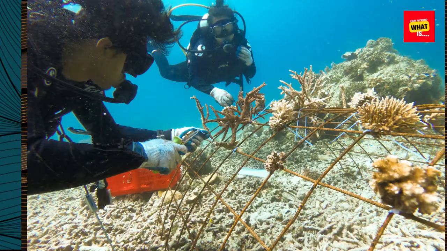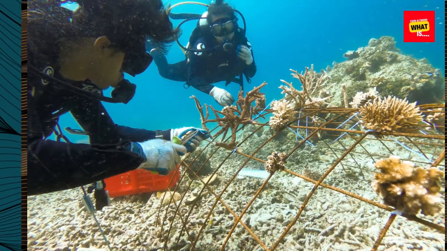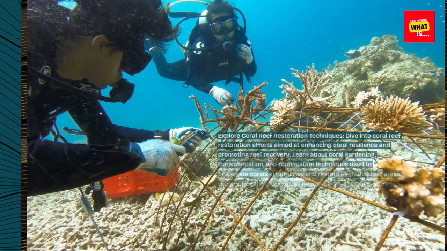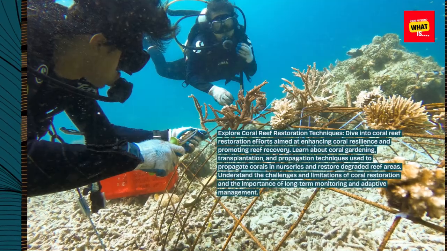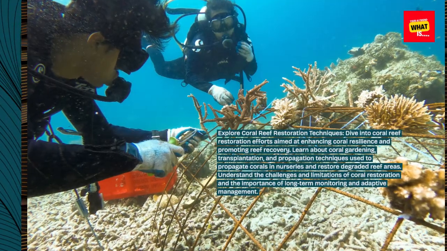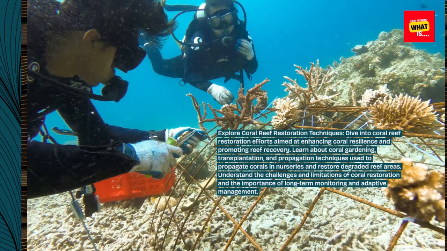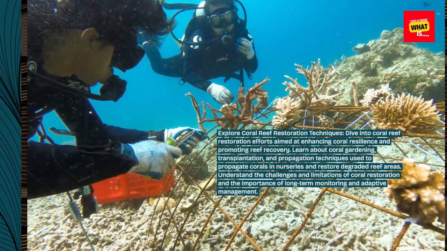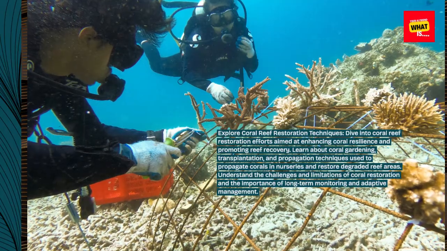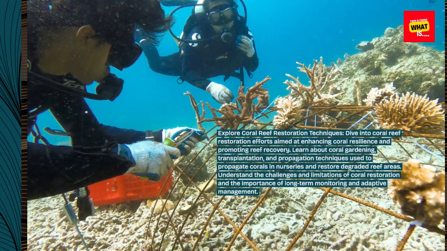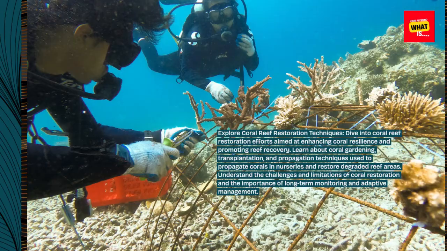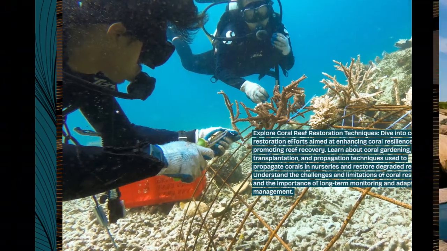Explore coral reef restoration techniques. Dive into coral reef restoration efforts aimed at enhancing coral resilience and promoting reef recovery. Learn about coral gardening, transplantation, and propagation techniques used to propagate corals in nurseries and restore degraded reef areas. Understand the challenges and limitations of coral restoration and the importance of long-term monitoring and adaptive management.